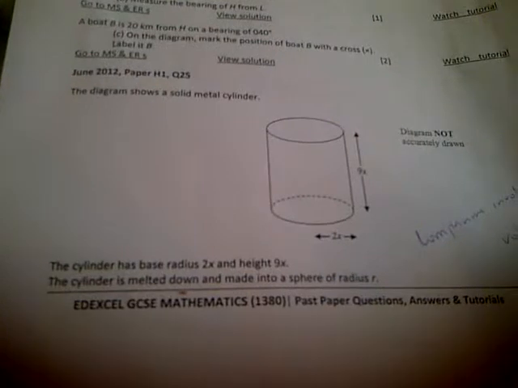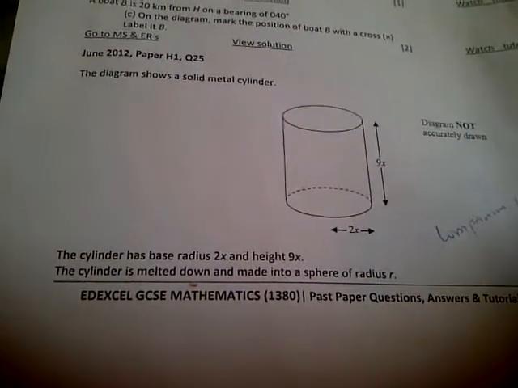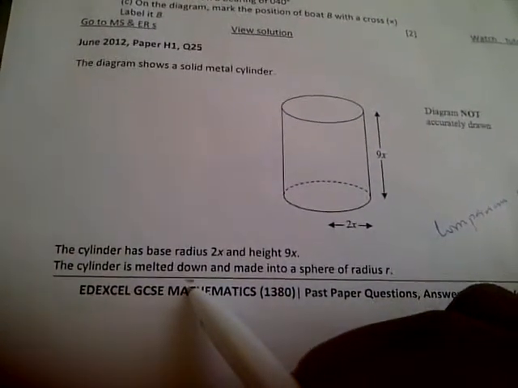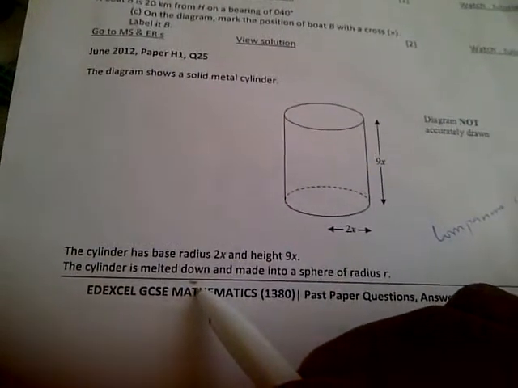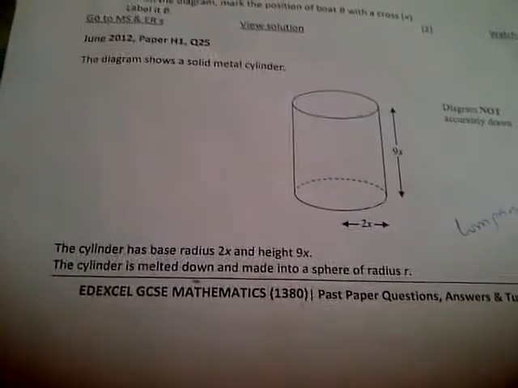This question says that the diagram shows a solid metal cylinder. We're told that the cylinder has base radius of 2x and height of 9x. The cylinder is melted down and made into a sphere of radius r. We're now told to find an expression for r in terms of x.